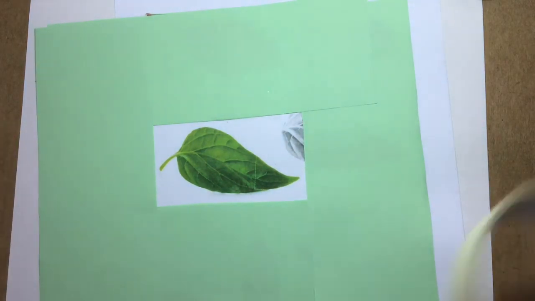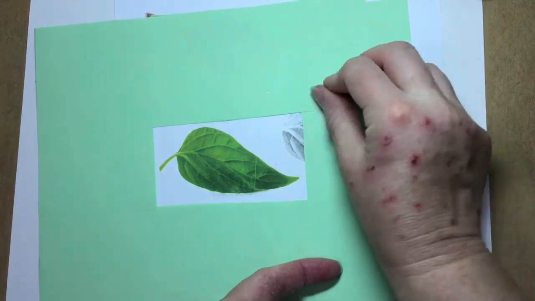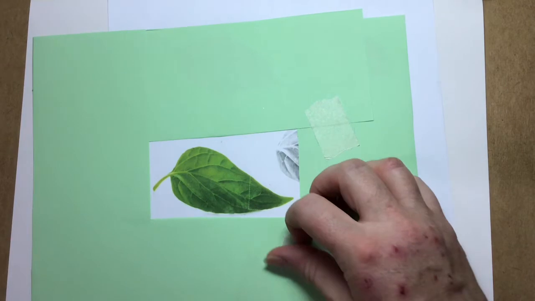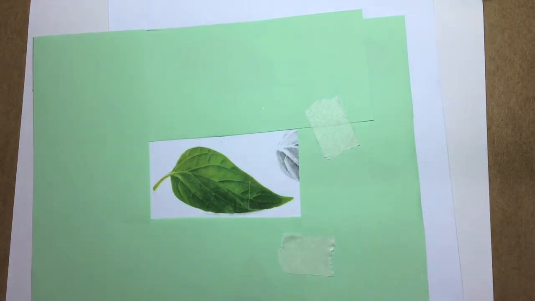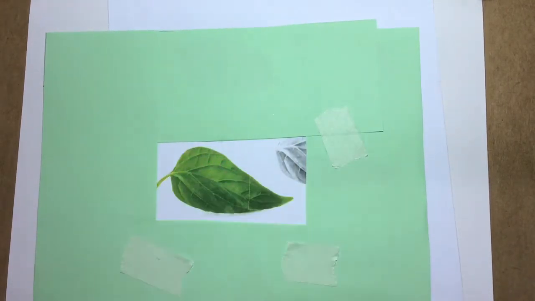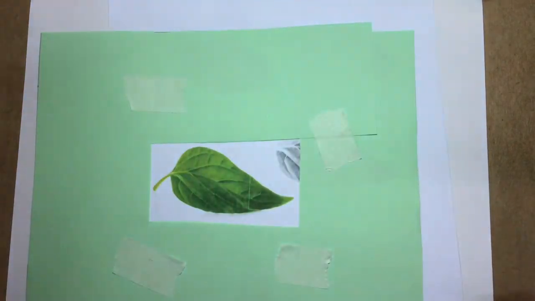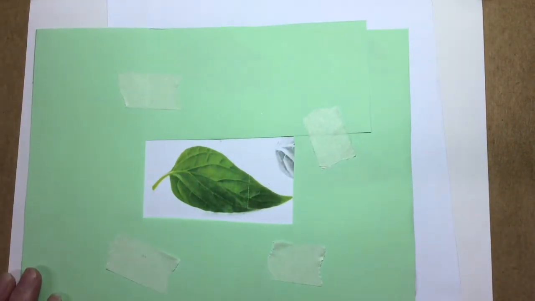And then I'm just going to take my masking tape and tape the frame together, just one on each part of the frame, like so. And this creates a source for our positive aspect of our negative space.